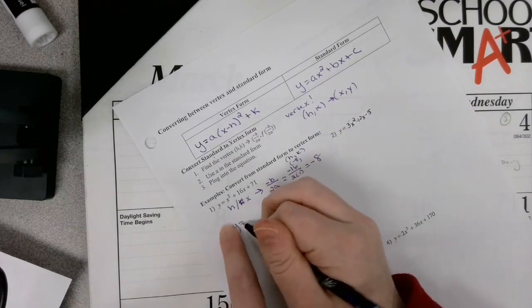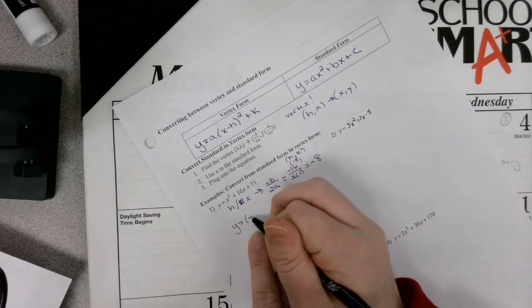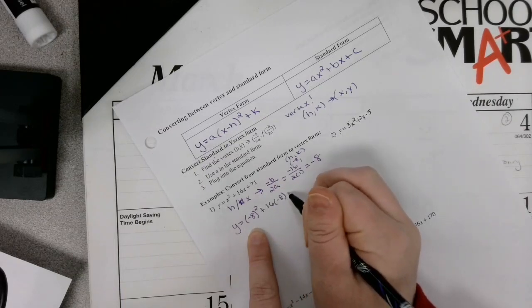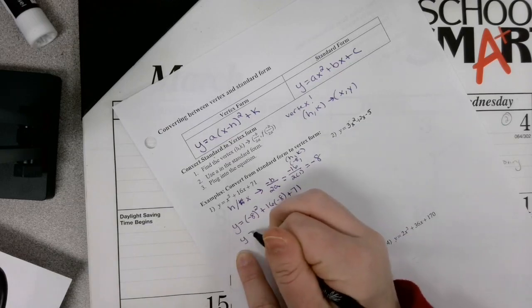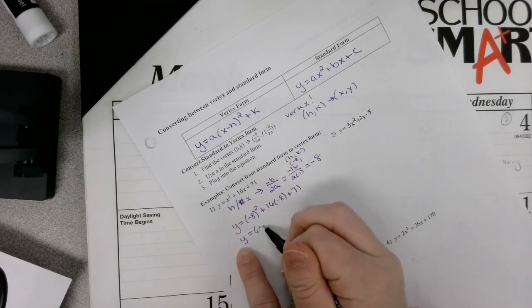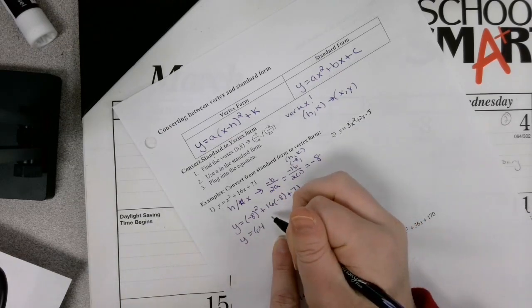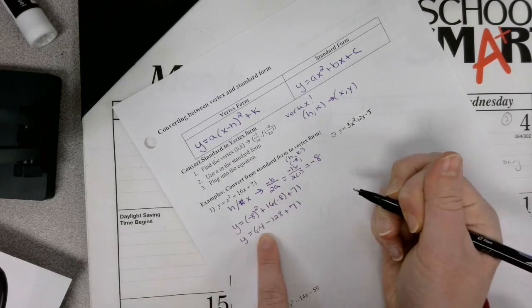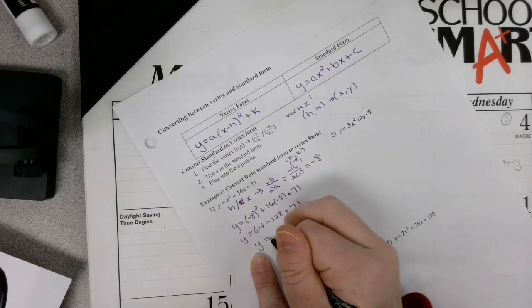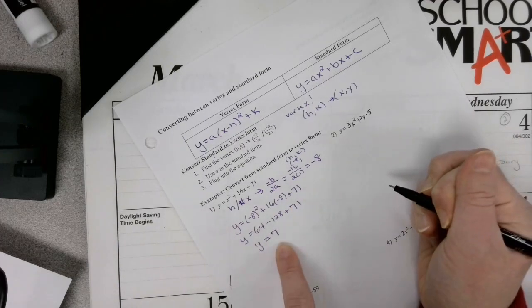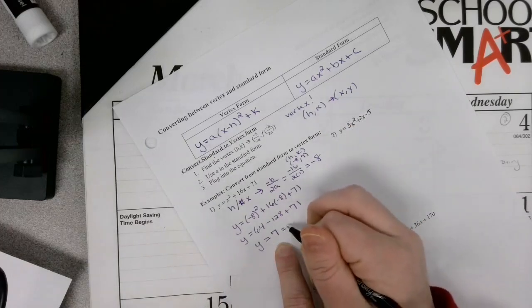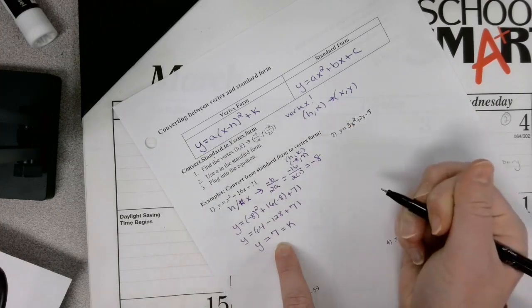So I'm going to take this original equation and replace every x with a negative 8. Y equals positive 64 minus 128 plus 71. And then you can just plug it all into your calculator and you'll get a y of 7. Our y is 7, but our k is also 7 because they mean the same thing when we're trying to find the vertex.